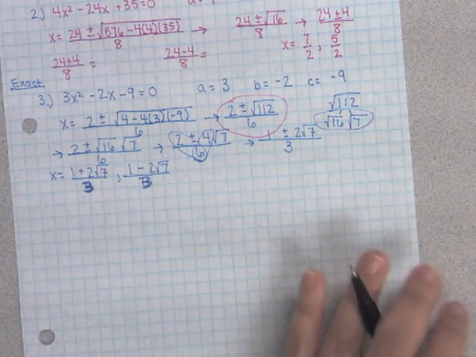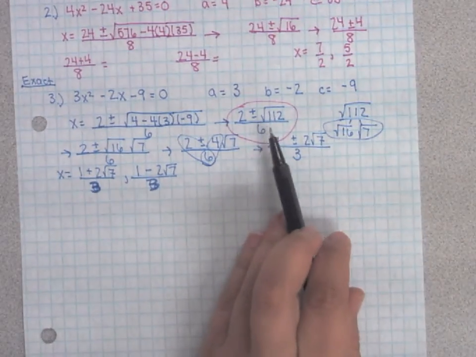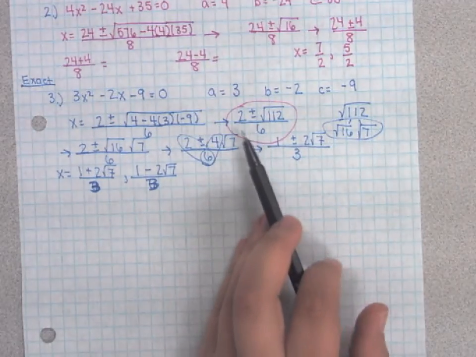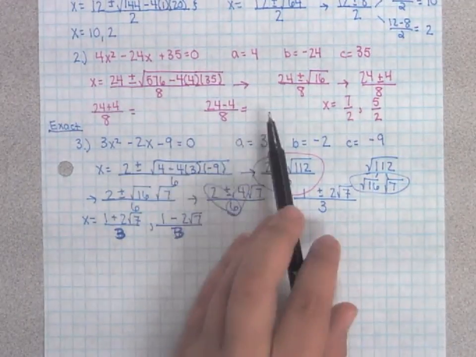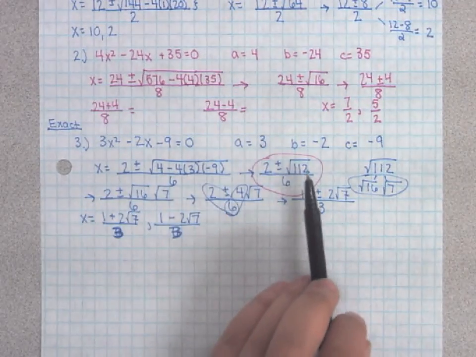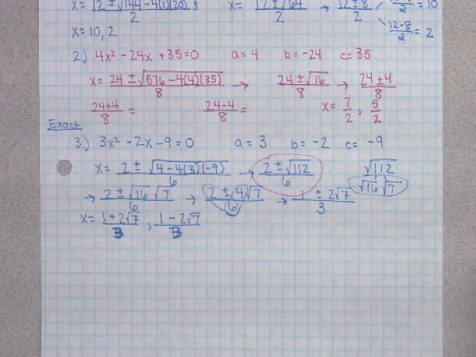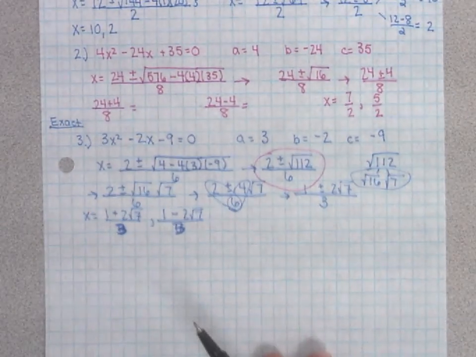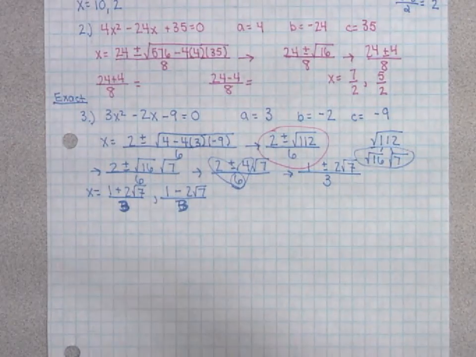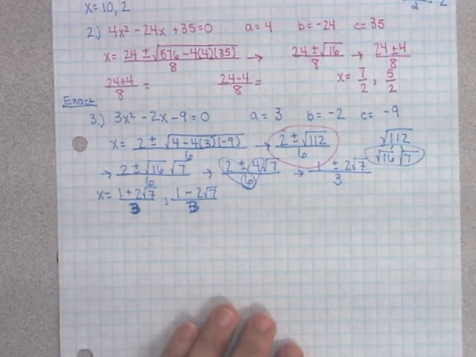So if it asks you for a decimal answer, if it says in the instructions, round to the nearest 10th, 1 decimal please, you would start here and you would literally split it up into 2 equations like normal. 2 plus that over 6, and you would type it into your calculator and just give me a decimal answer. But if it says find the exact answer, you have to simplify the radical. So that is the only big difference. So this is honestly the hardest part, which is why you learn chapter 7 first.